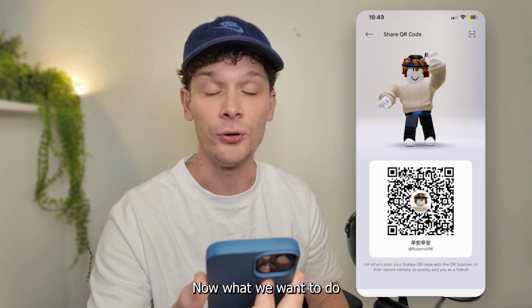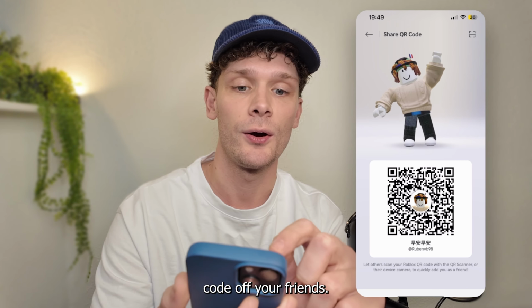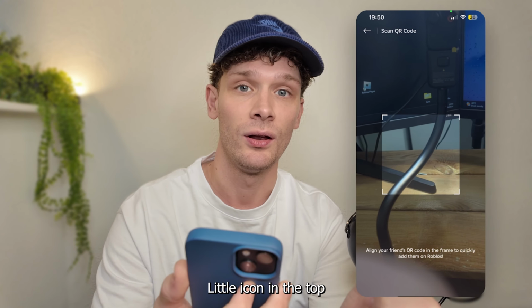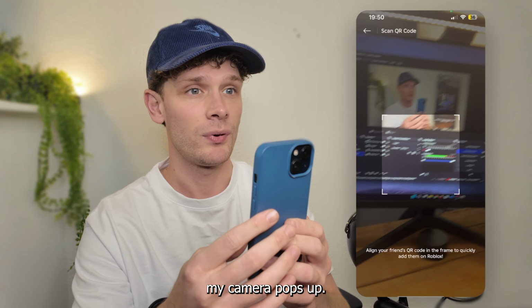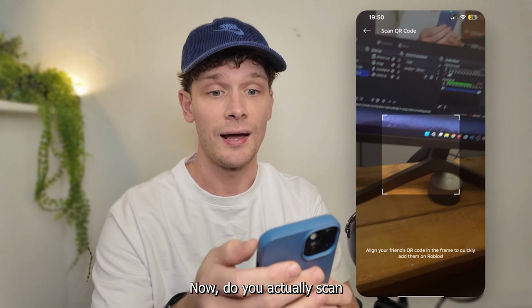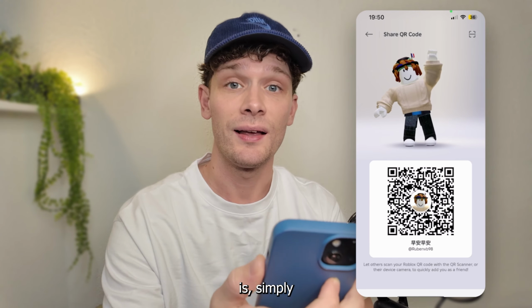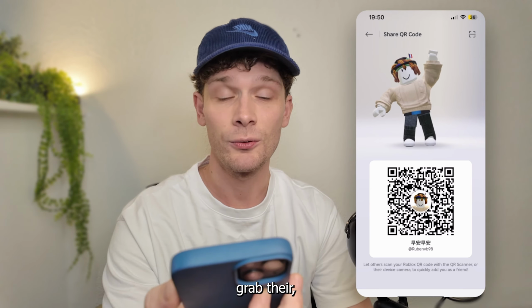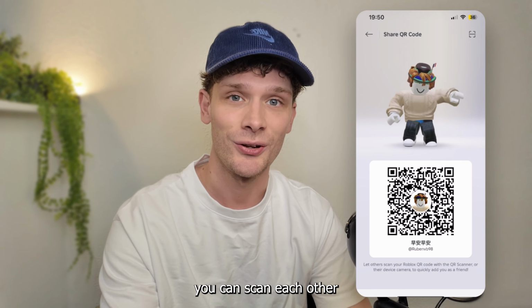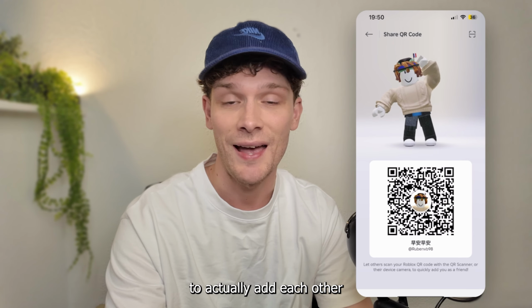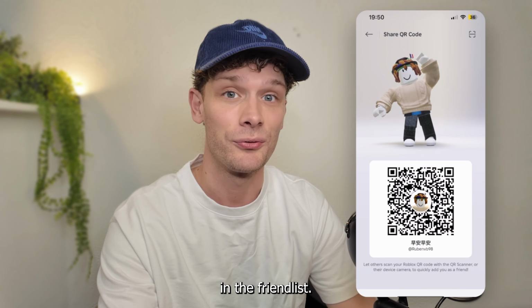Now what we want to do is go to the top right corner to scan the QR code of your friends. So the little icon in the top right corner. Now here you can see that my camera pops up. Now to actually scan this, simply let your friends grab their Roblox account and go to this QR code, and from there you can scan each other's QR codes to actually add each other to the friend list.